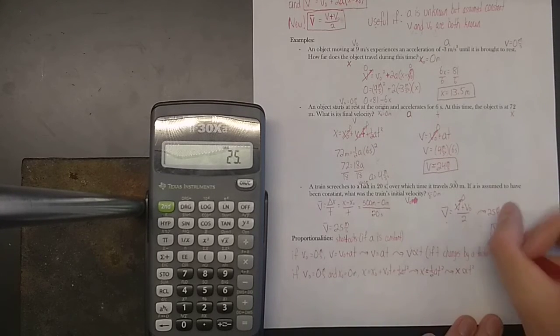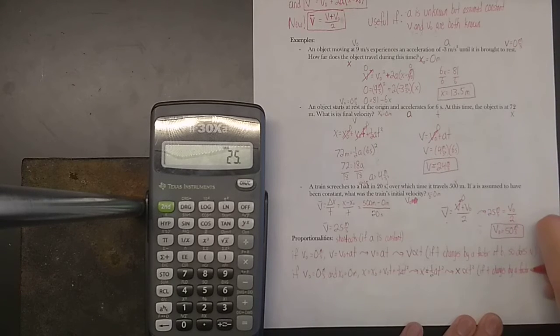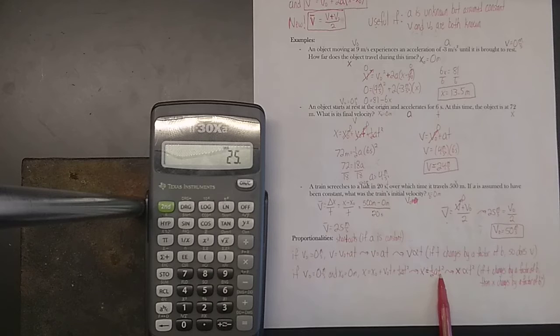Now this one's a little trickier. Listen to what this one means. If t changes by a factor of b, then x changes by a factor of b squared. Now that one's a little tricky. All it's saying is that, let's say over here, if the time doubles, like the time gets 2 times as big, think about what has to happen to the time. It has to get squared.